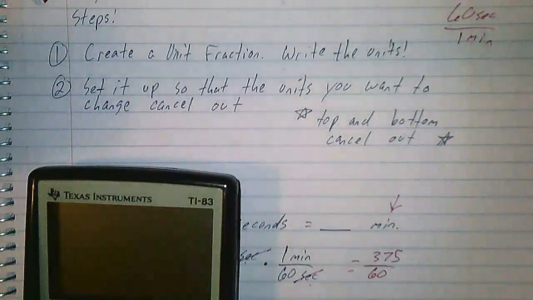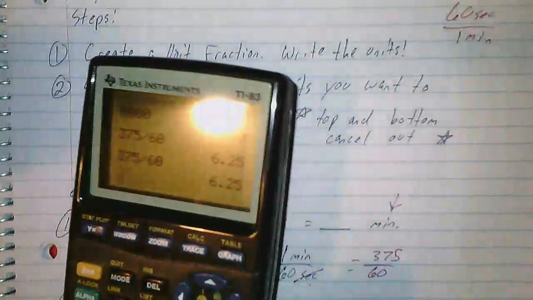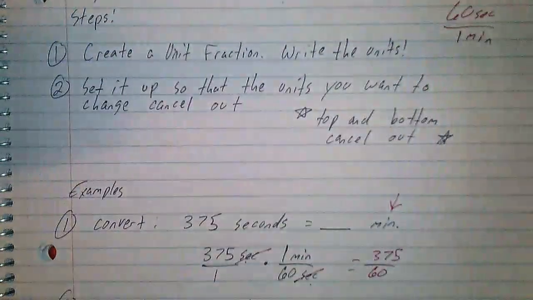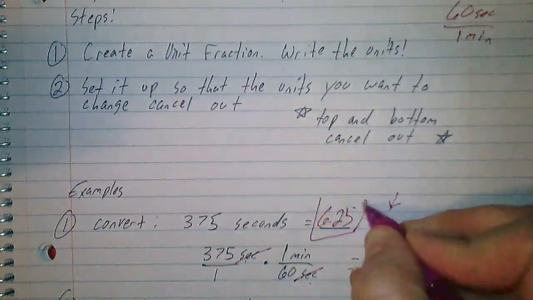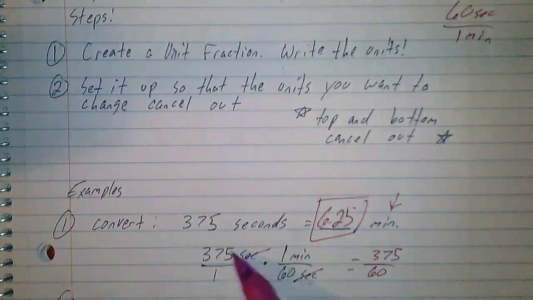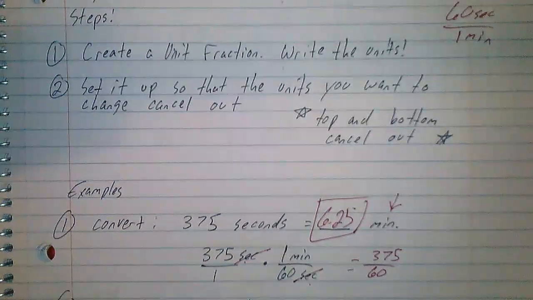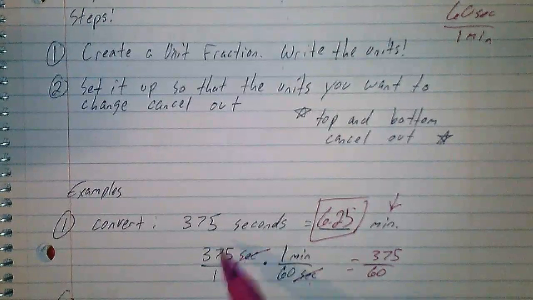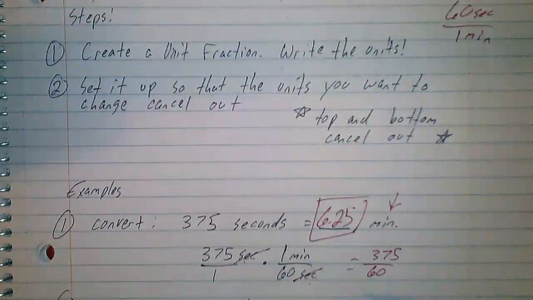And 375 divided by 60, if you can see that, is 6.25. So 375 seconds is 6.25 minutes. And again, we create the unit fractions. Our starting point, the 375, we just put that over 1. There's no other second unit involved with our starting point here. And then we use multiplication to get down to the unit that we want.